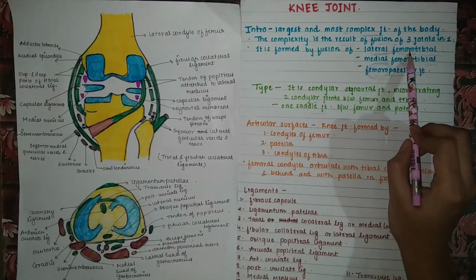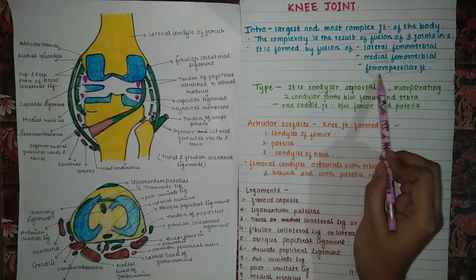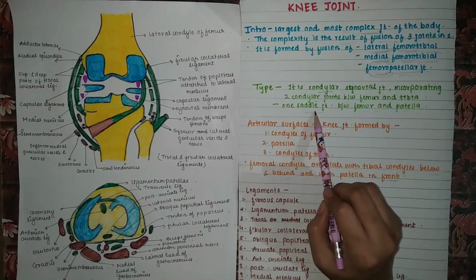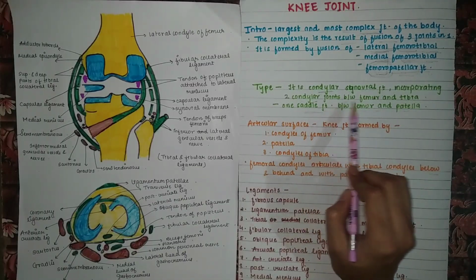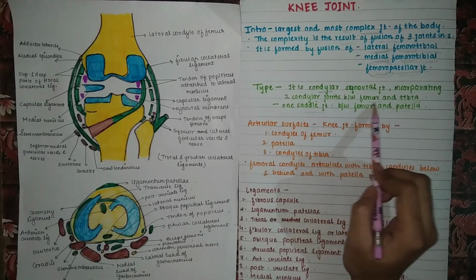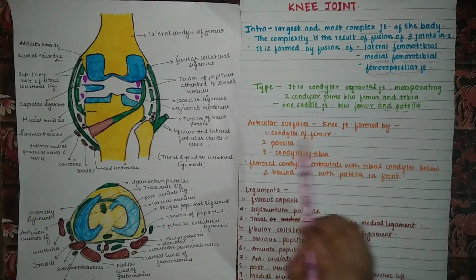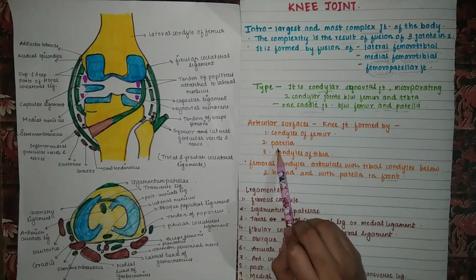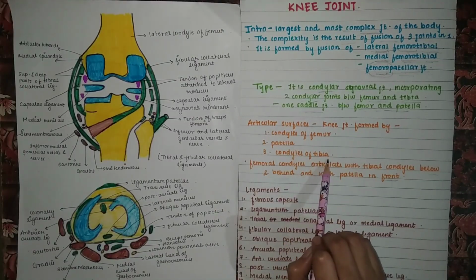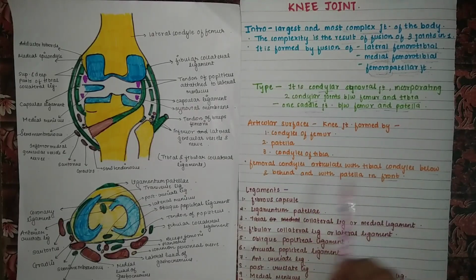The joints between the femur and the tibia are of condylar type, and the joint between the femur and the patella is of saddle type. So it is a condylar synovial joint, with two condylar joints between the condyles of femur and tibia, and one saddle joint between the femur and patella. Articular surfaces: it is formed by condyles of the femur, patella, and condyles of the tibia. Femoral condyles articulate with the tibial condyles below and behind and with patella in the front.